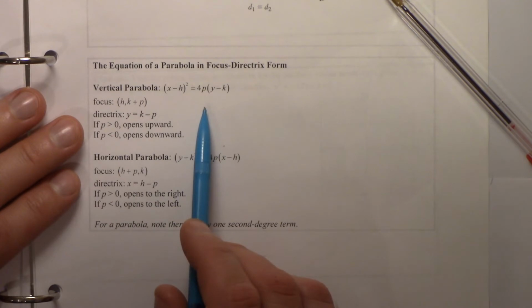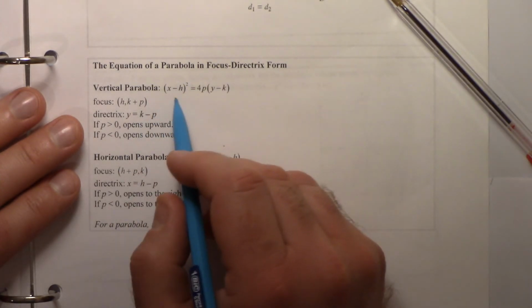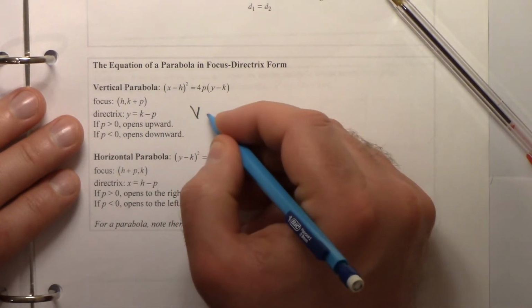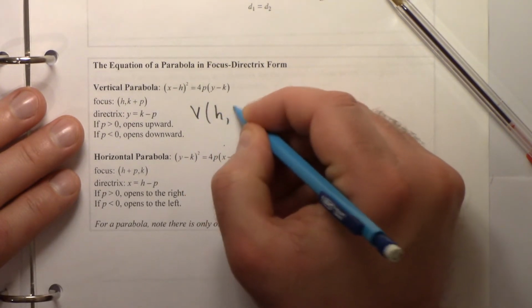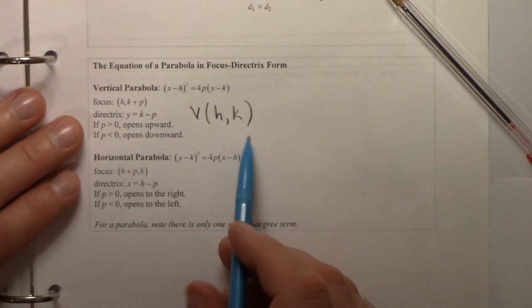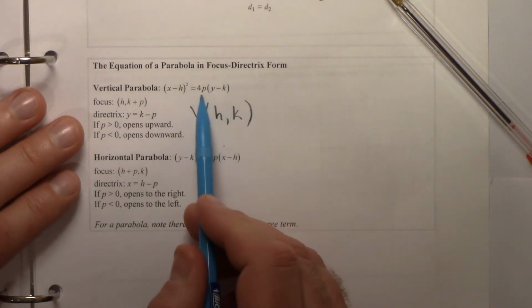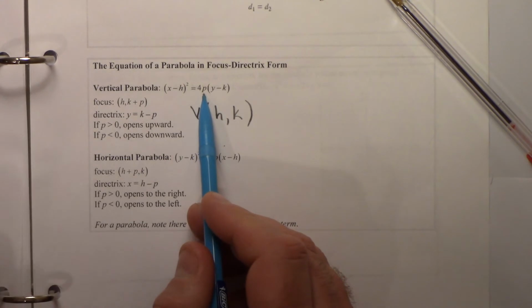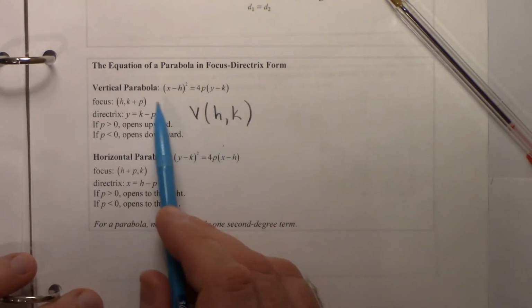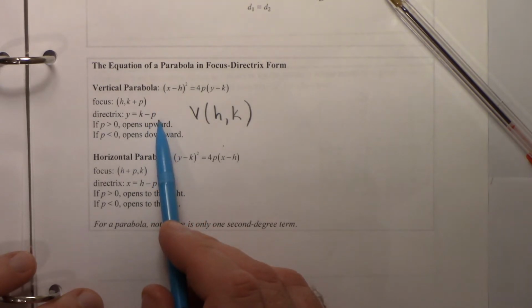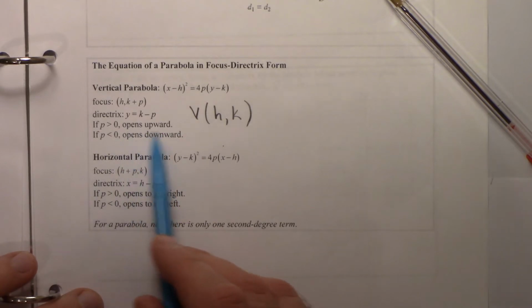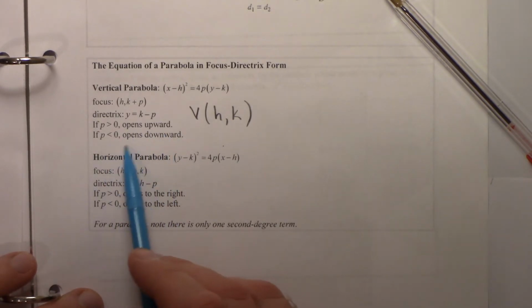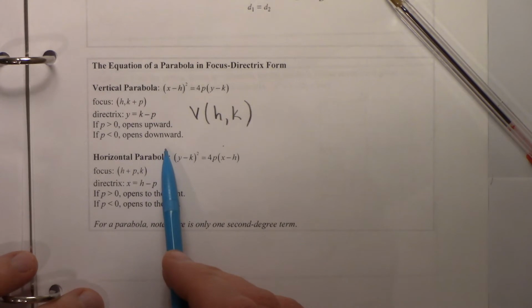Here's the best interpretation of this. For the vertical parabola, start by identifying your vertex. Your vertex is going to have coordinates (h, k). Now, this number p is going to show you the distance from that vertex to the focus and to the directrix. Now, if p is a positive amount, you're going to open upward for the parabola. If p is negative, it opens downward.